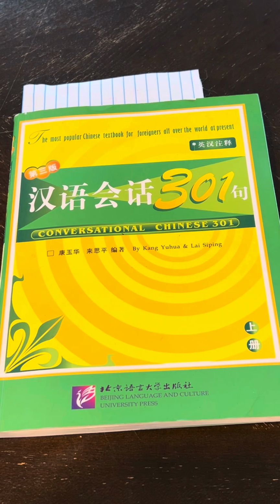So this is the text again that we're using. I'm not paid to use this text. I happen to have it at home here because I used it to teach my own kids Chinese. I have taught Chinese before. I taught Chinese at Lake Tahoe Community College, but I used a different textbook there. Not this one, but I like this text. I think it's good.